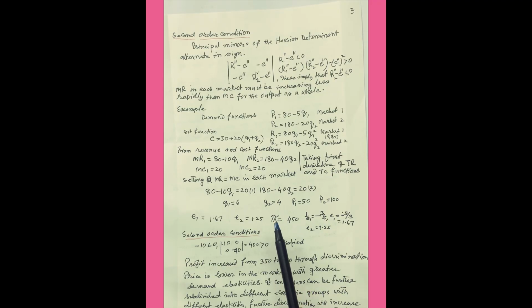If the principal minors of this determinant alternate in sign, then the second order condition is satisfied. Now R1 prime prime minus C prime prime is negative, so the first principal minor should be negative.